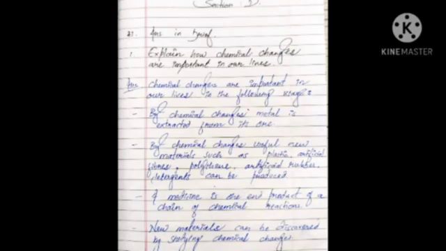Now moving towards chapter number 6, explain how chemical changes are important in our lives. The answer is, chemical changes are important in our lives in the following ways. By chemical changes, metal is extracted from its ore. By chemical change, useful new materials such as plastic, artificial fibers, polythene, artificial rubber, detergents can be produced. Medicine is the end product of a chain of chemical reactions. New materials can be discovered by studying chemical changes.